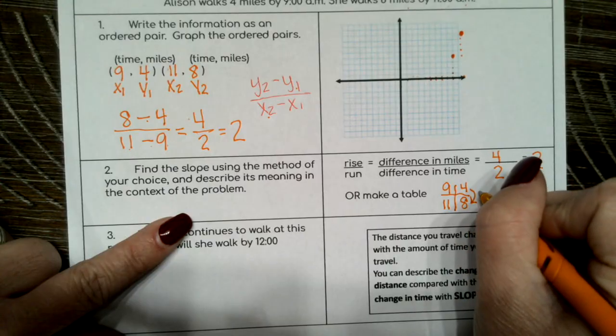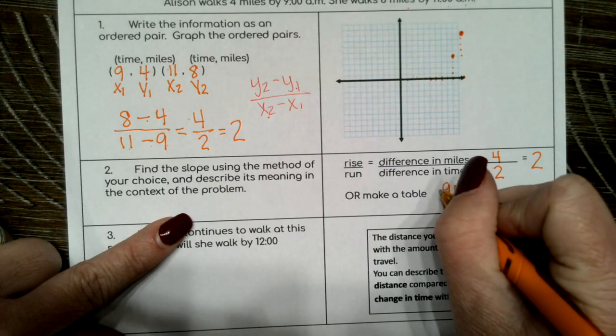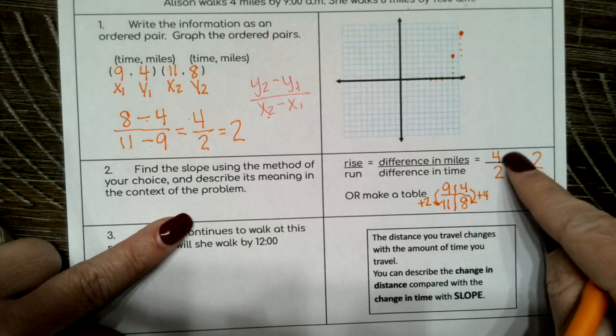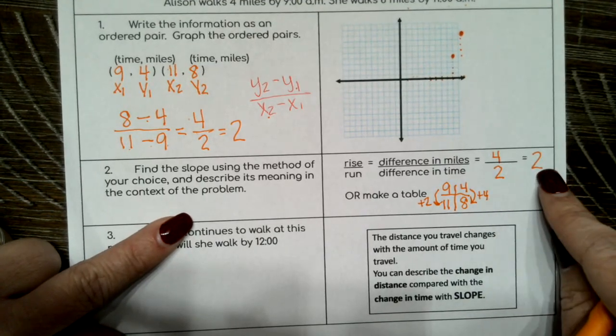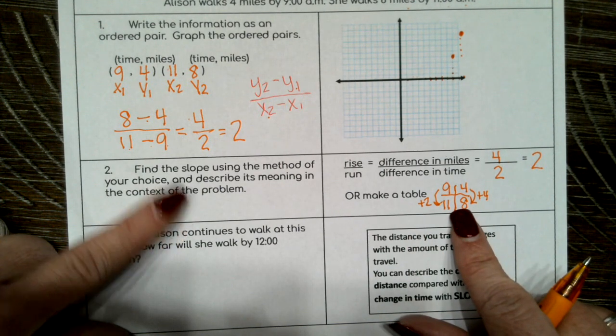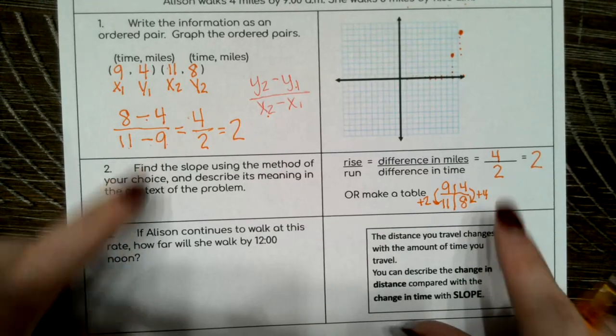Going from 4 to 8 is adding 4. Going from 9 to 11 is adding 2, which gives you the same thing, 4 over 2, which gives you 2. So either way that you wanted to do it is totally fine by me. Just show me your work, whichever way you wanted to do it.